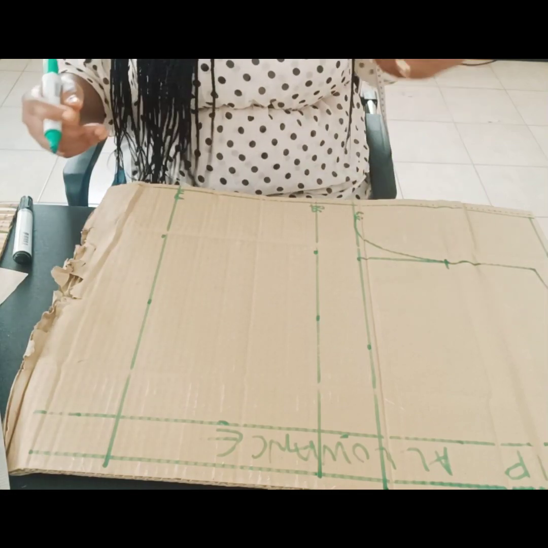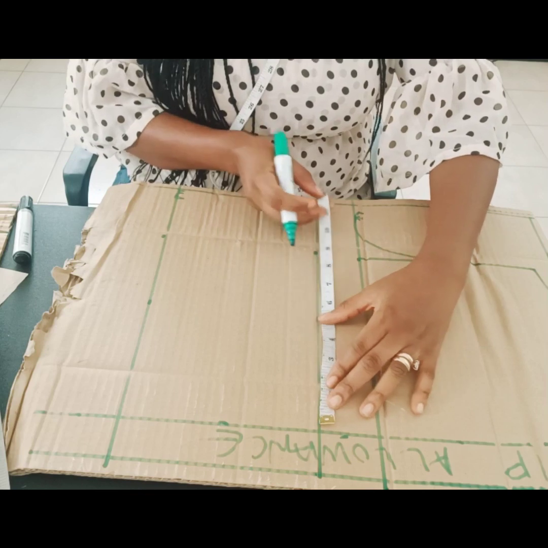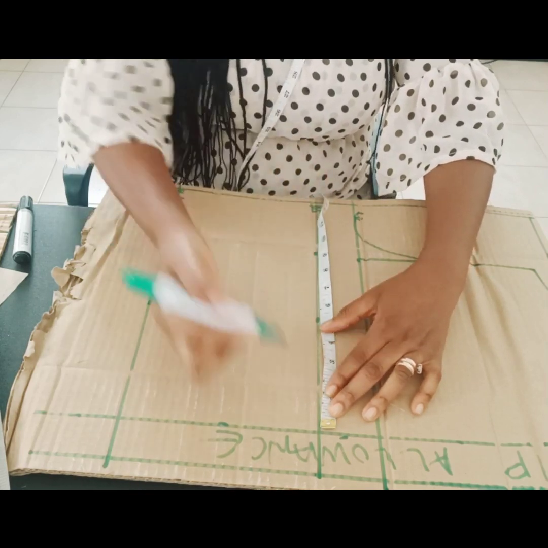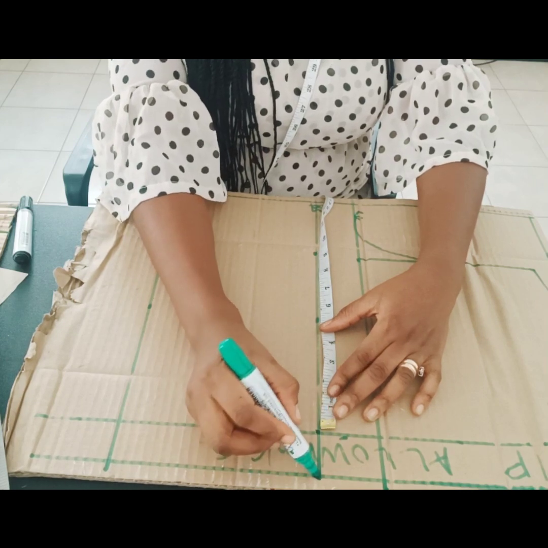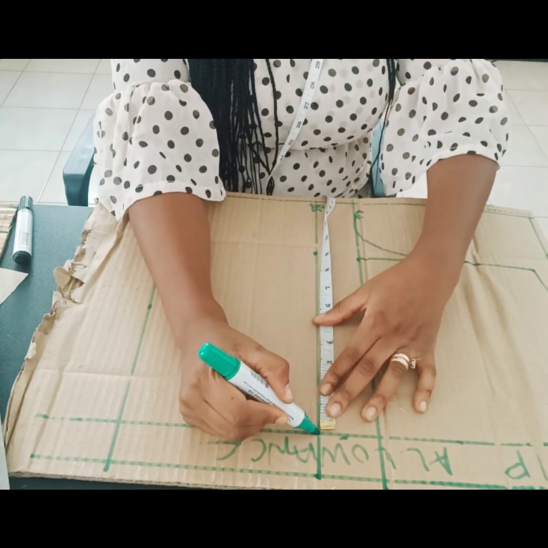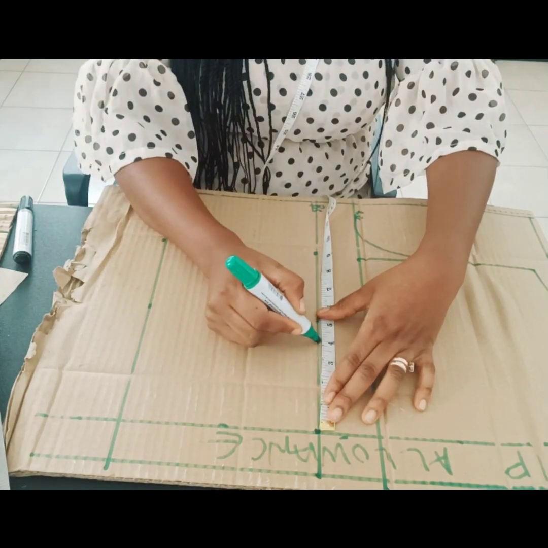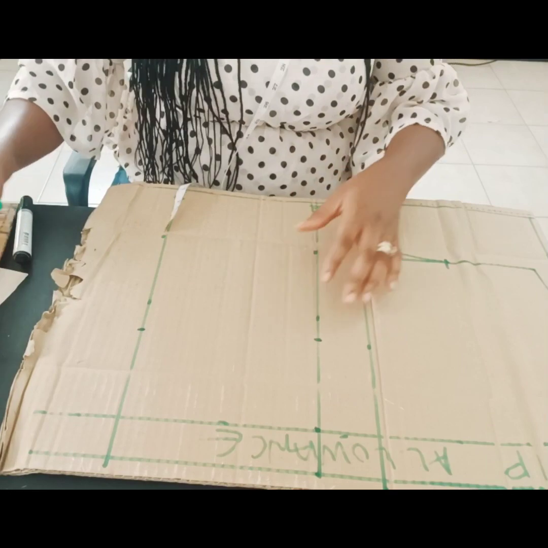And then the 4-inch nipple to nipple point from the bust. You will start after the allowance. You will not start before. You will not start from here. This is the zipper allowance, so you start from here. 4 inches. Nothing like that on the waistline. They use a straight rule.